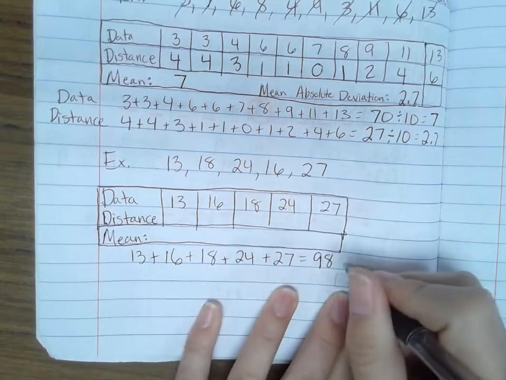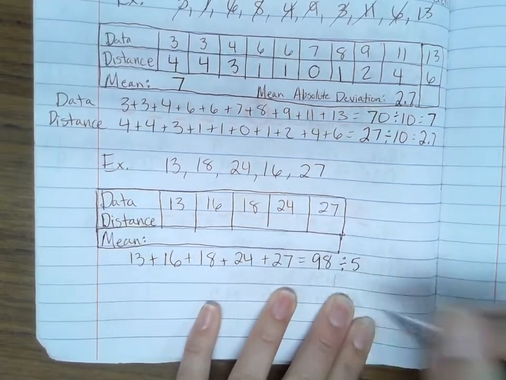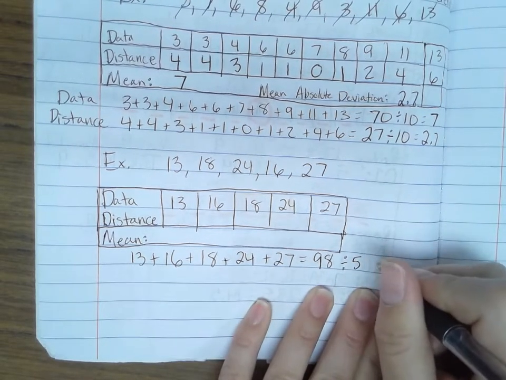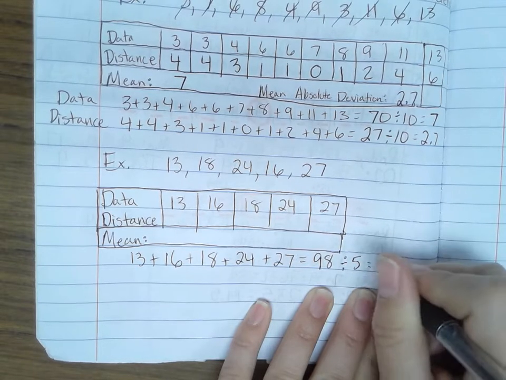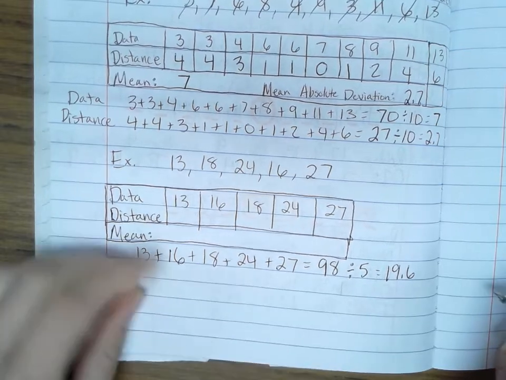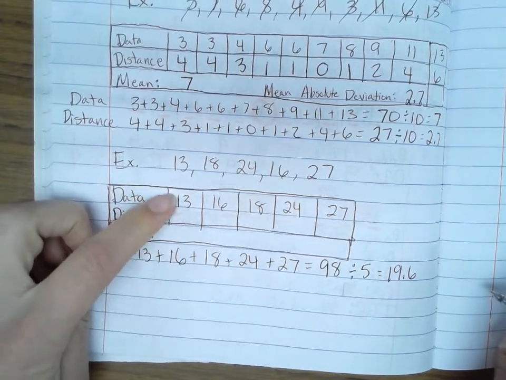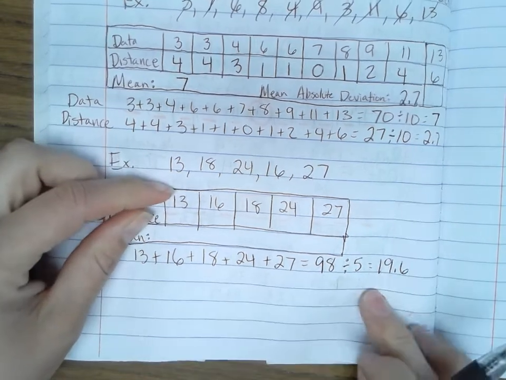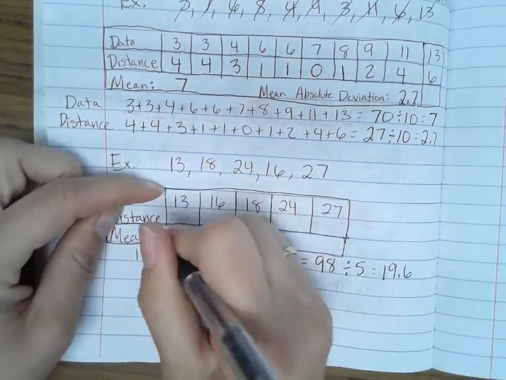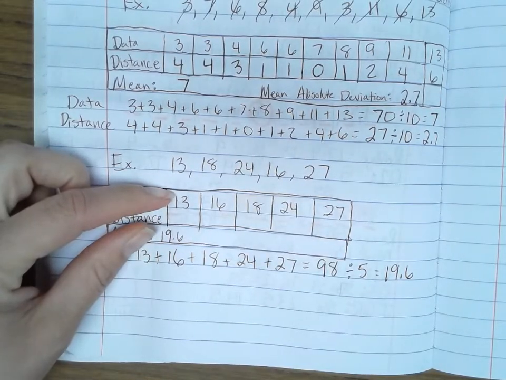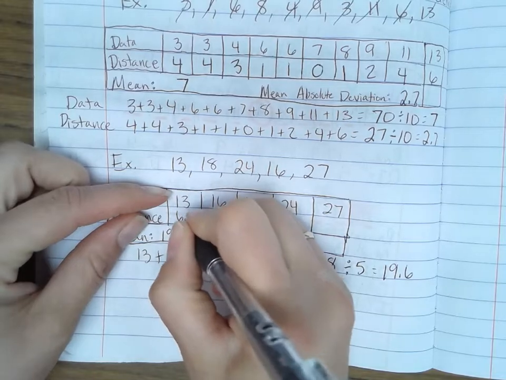And now for the mean, I need to divide 98 by 5. 98 divided by 5 is 19.6. Okay, so now I need to find the distance. And here is where I'd let you use a calculator, but I need to find the difference. So because 19.6 is bigger than 13, I do 19.6 minus 13. And that would give me 6.6.